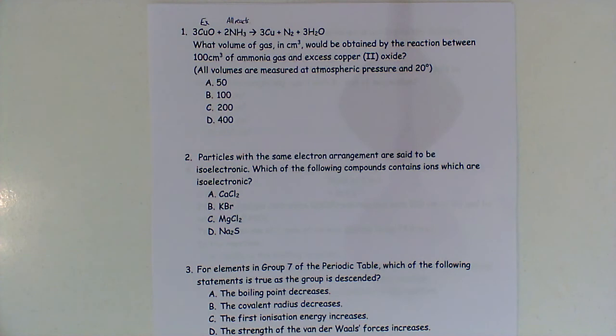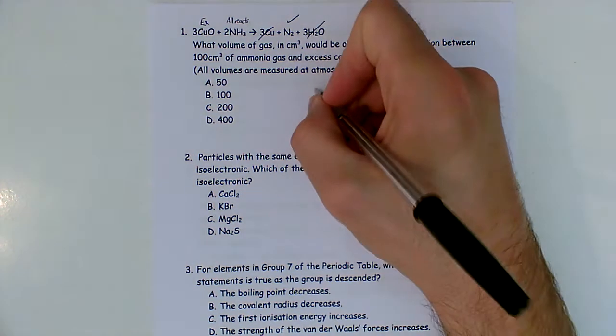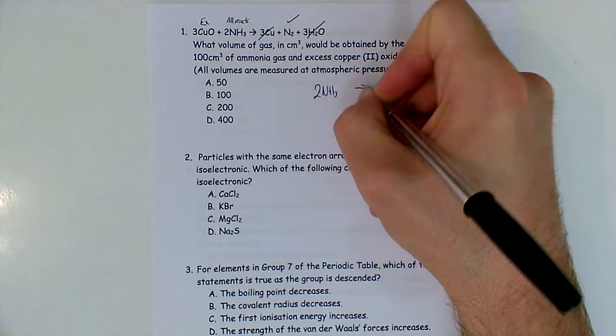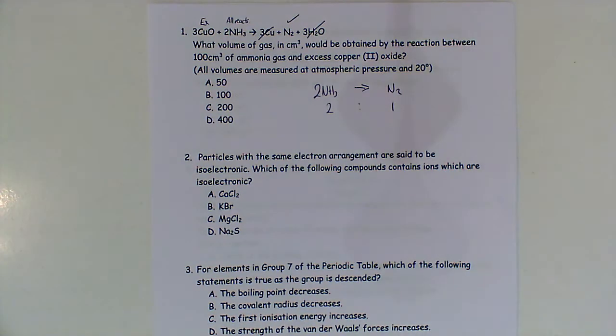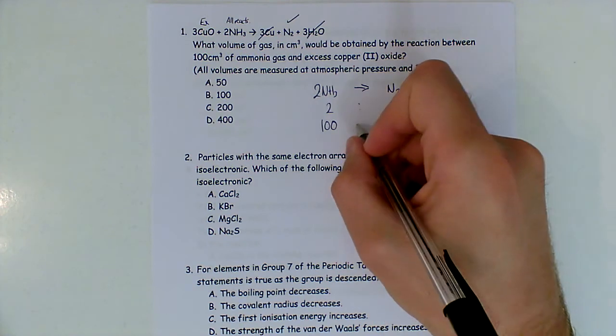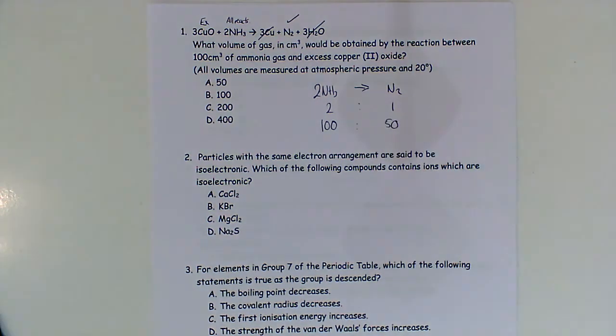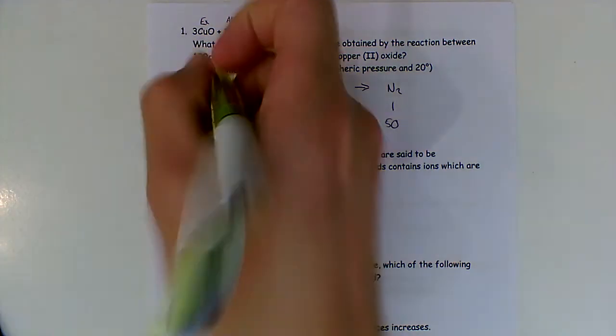So at 20 degrees C, copper is a metal, it's going to be solid. Nitrogen is pretty much always a gas, so that's going to be a gas. And water at 20 degrees, that's going to be a liquid, so we don't need to worry about that. So all we need to look at is 2NH3 going to N2. So it's a 2:1 ratio. We were told we had 100 of this. So 2:1, we divide by 2 there. Give us 50, and so that matches one of our answers. 50 it is.